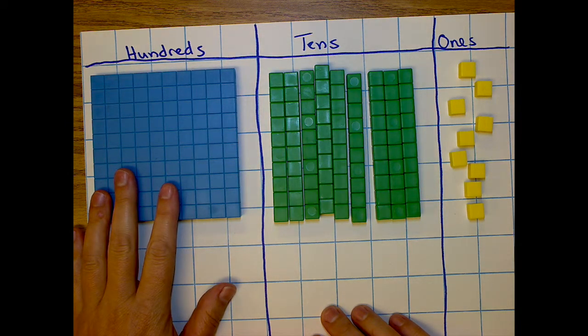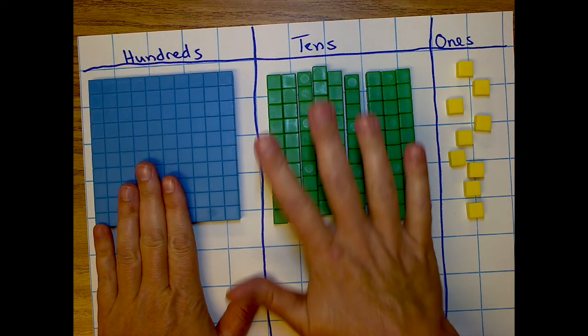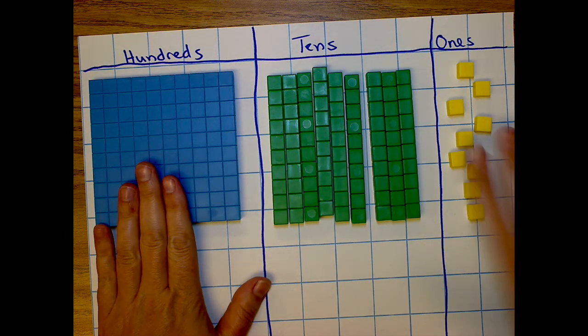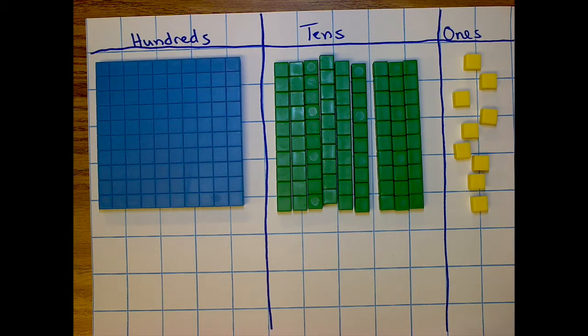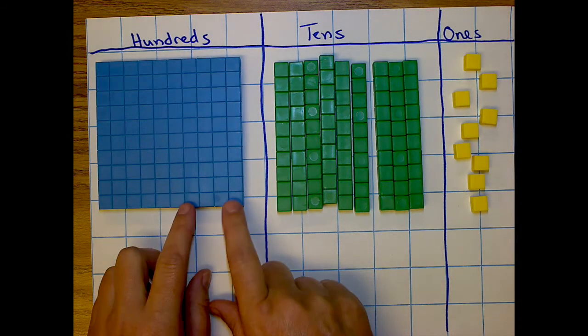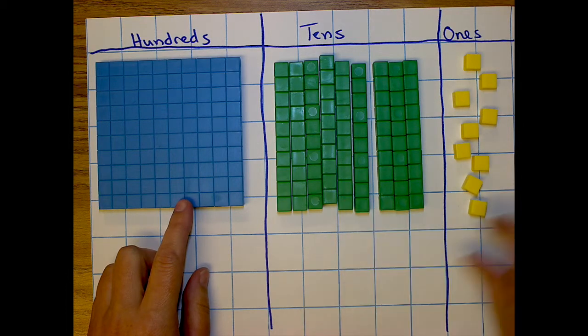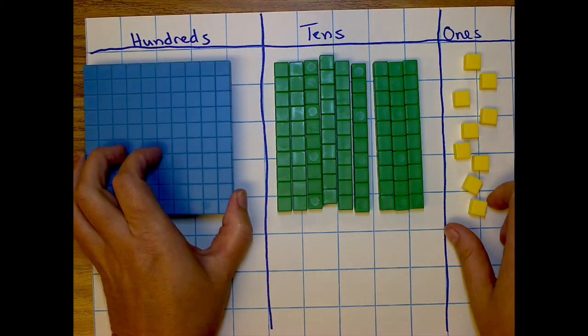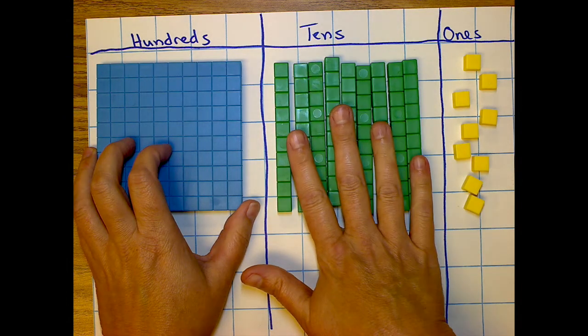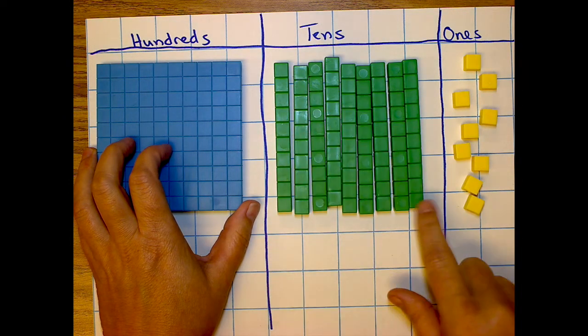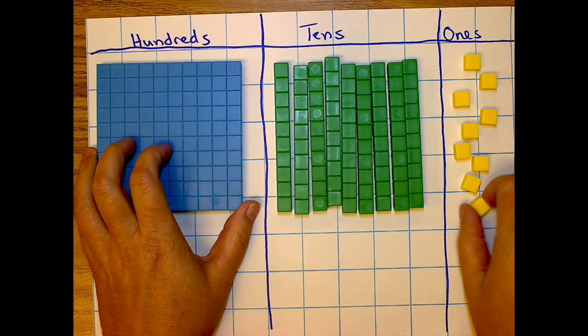So 200 minus 1 is 199. So when you're borrowing from different columns, that's basically what you're doing. You have to break it down. Like I could not break one piece off of this, so I had to exchange it. I had to borrow from the hundreds to get something in the tens, didn't I? Before I could actually do this.